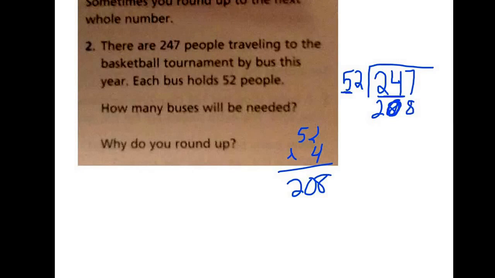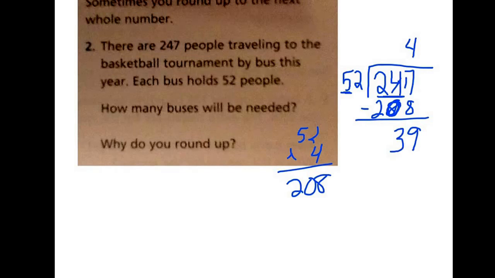208. All right, when we subtract, so that's 4 times. When we subtract, we are going to get 939. Okay, so that's a number that reduces to a 3 there. That's how I get 39. Now that's smaller than my divisor, so that's okay.